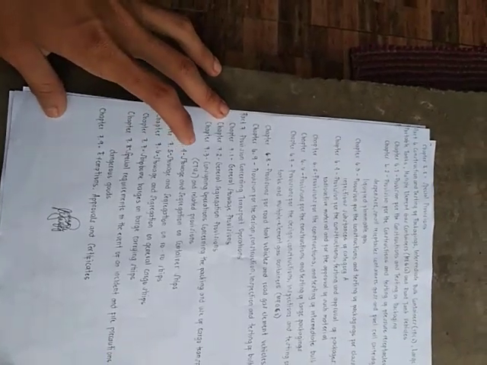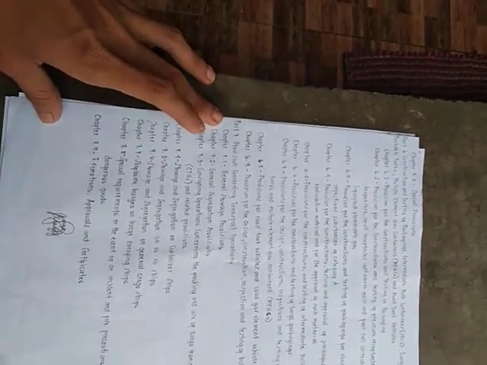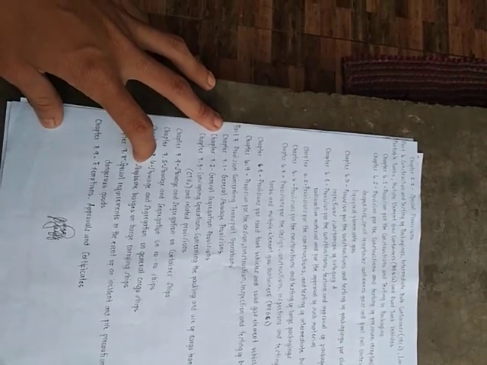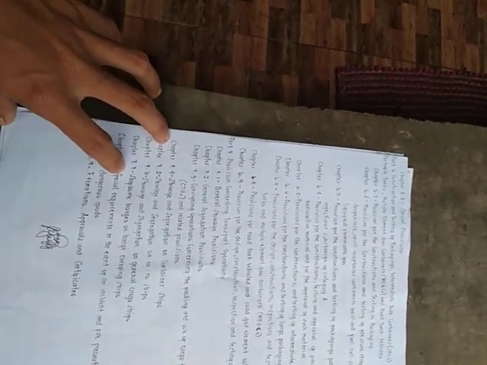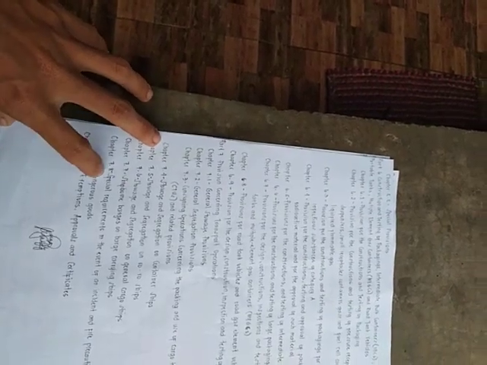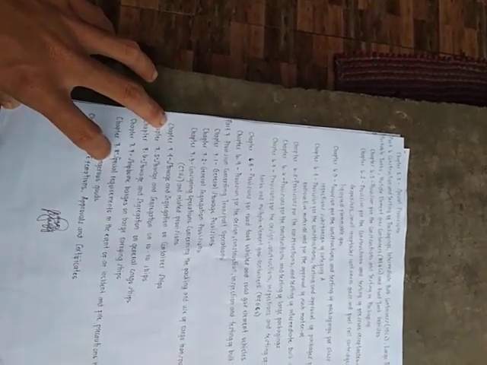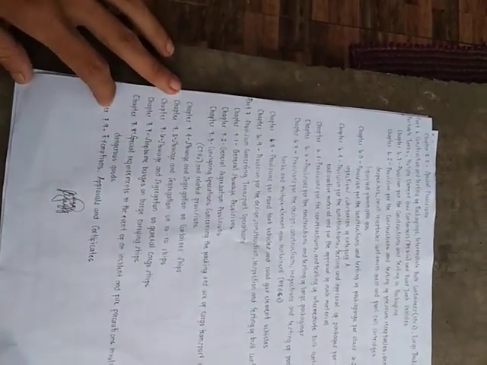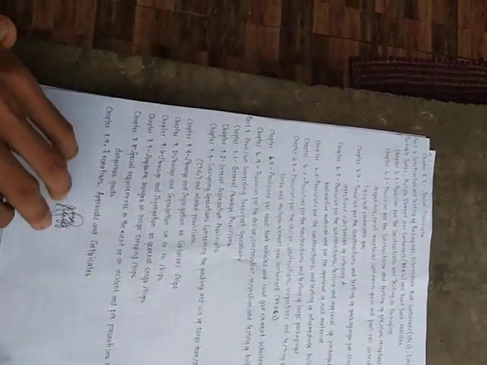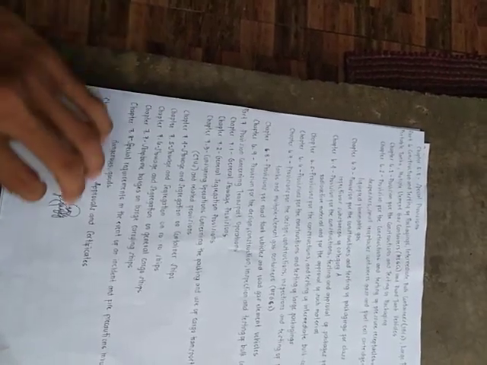Chapter 7.5, Stowage and Segregation on Ro-Ro Ships. Chapter 7.6, Stowage and Segregation on General Cargo Ships. Chapter 7.7, Shipborne Barges on Barge-Carrying Ships. Chapter 7.8, Special Requirements in the Event of an Incident and Fire Precautions involving Dangerous Goods. Chapter 7.9, Exemptions, Approvals and Certificates.